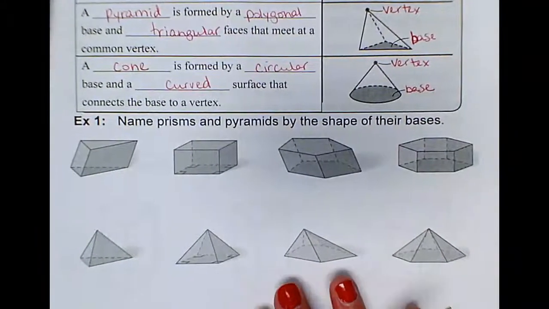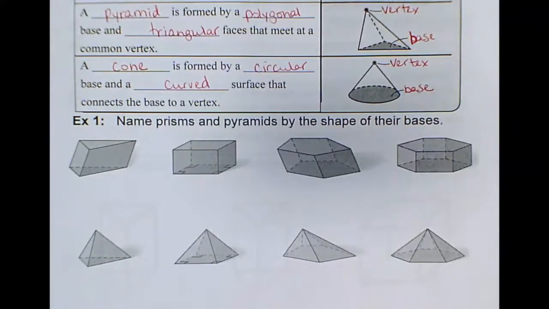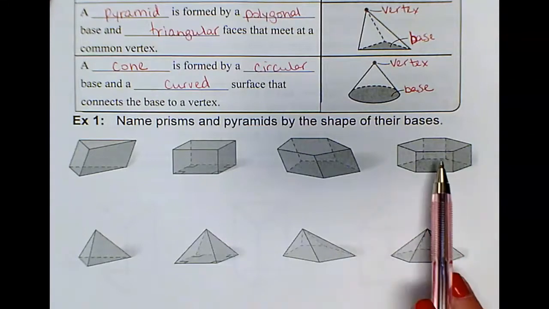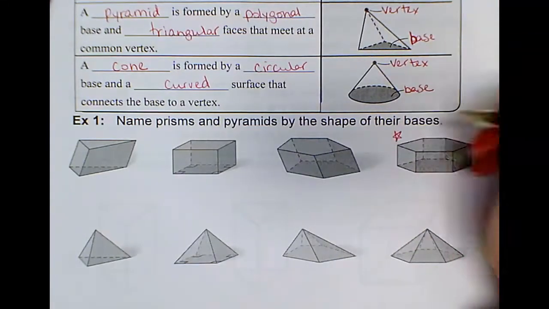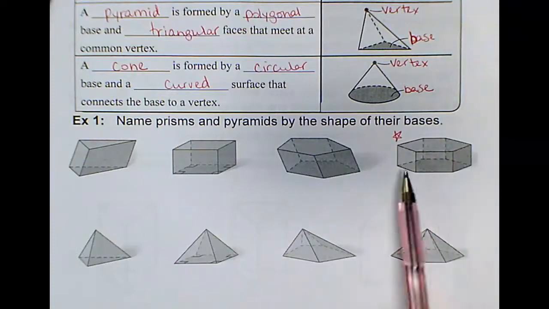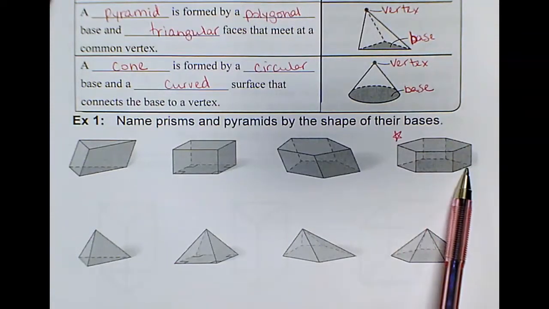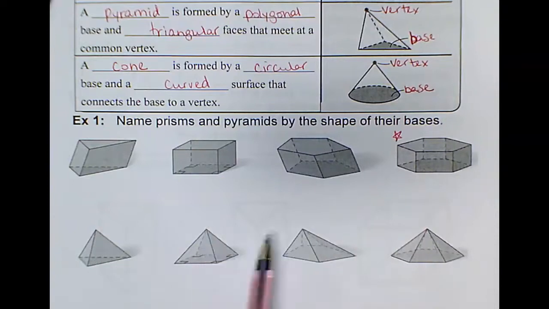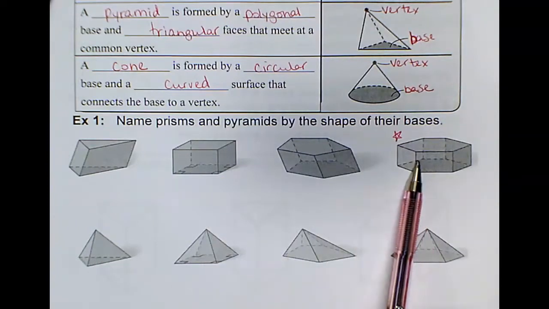So I'm going to name maybe 2, and then I'm going to let you name the rest and come back and check your answers. So maybe I'll name this one. So I notice that there is a base on top and a base on bottom. It doesn't converge to one vertex like these do down here. So this must be a prism.